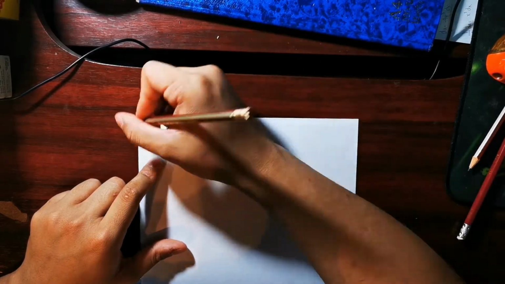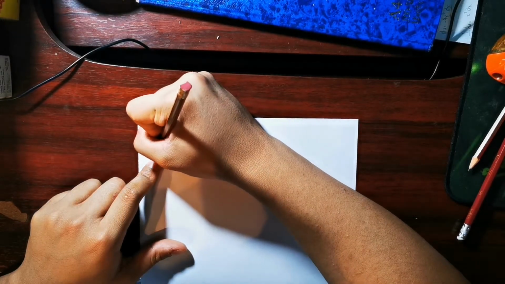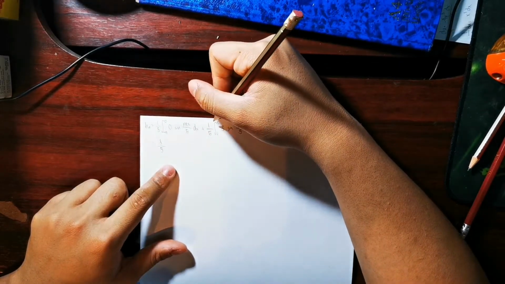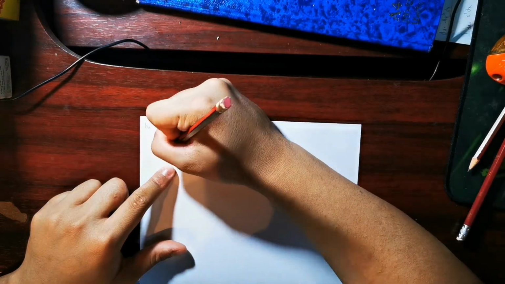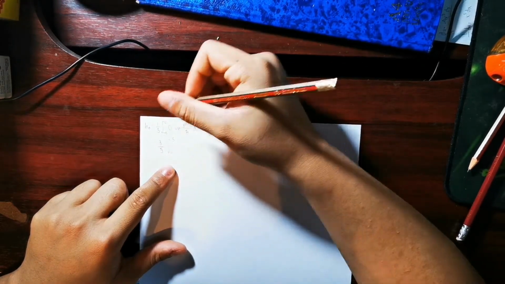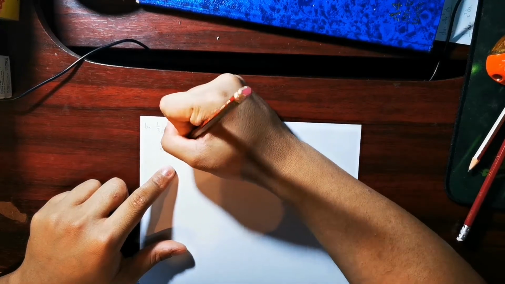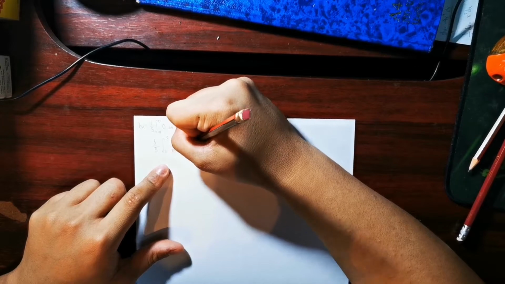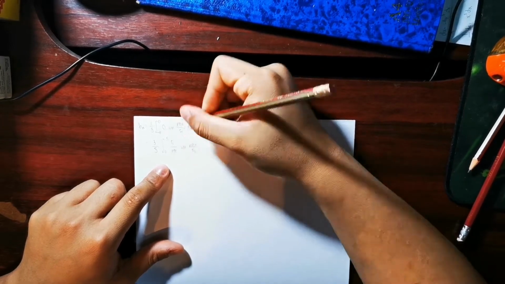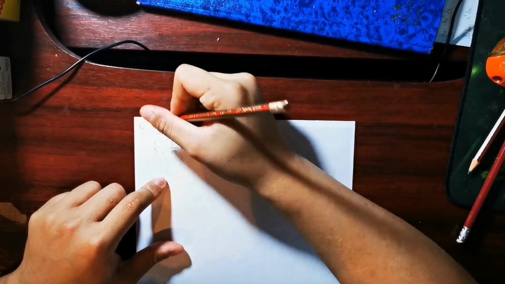Pull out the 3, so we have 3 over 5 integral of 0 to 5, 5 over n pi sine n pi x over 5 dx.